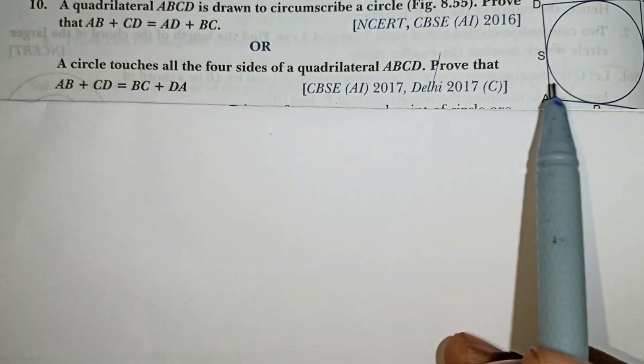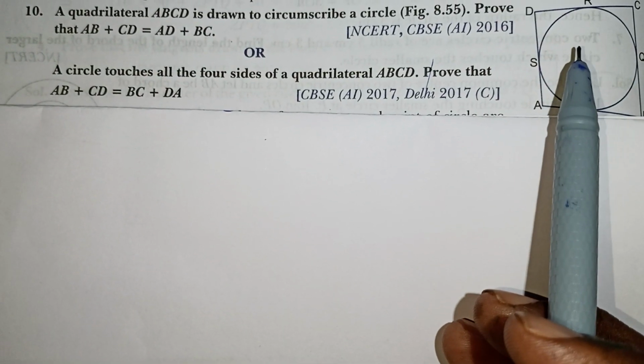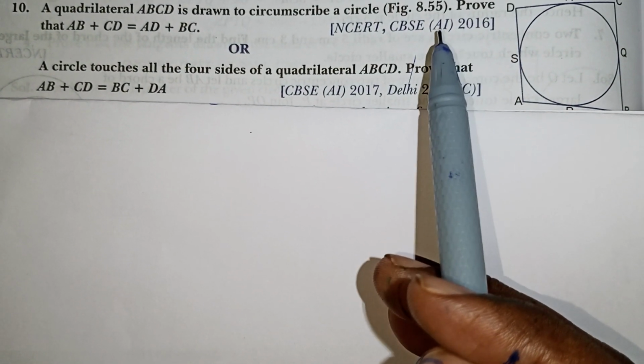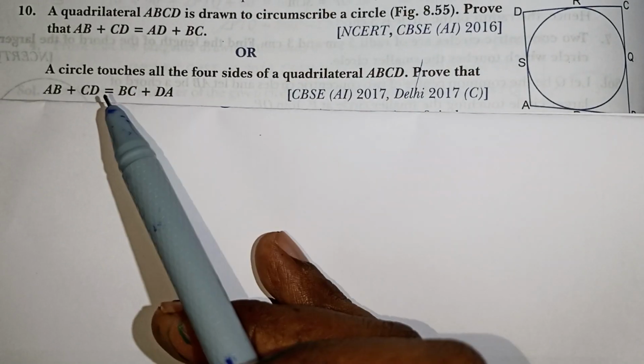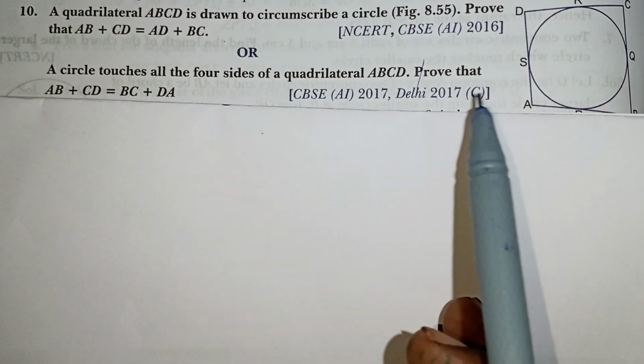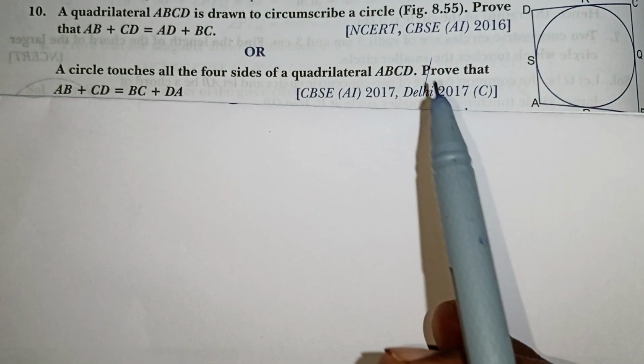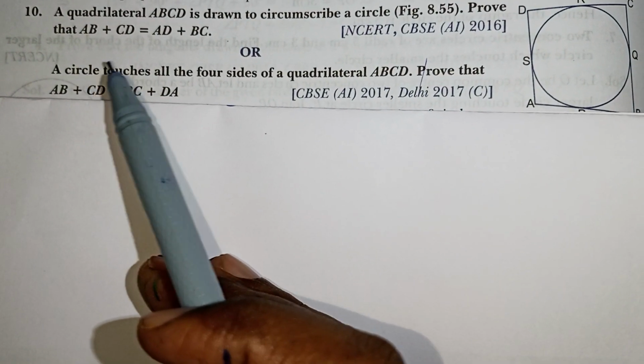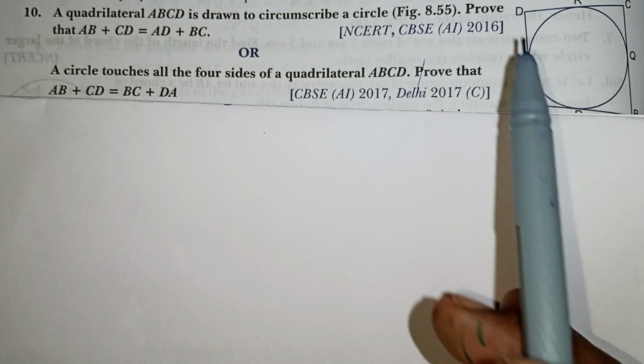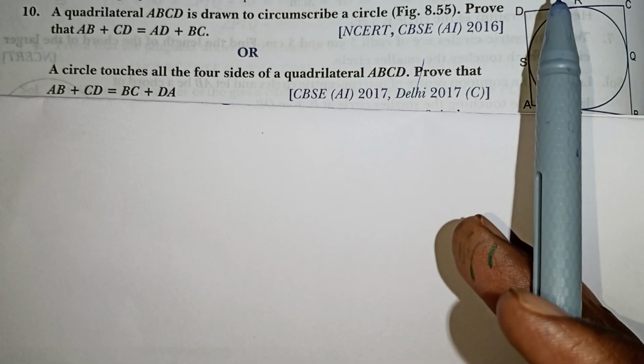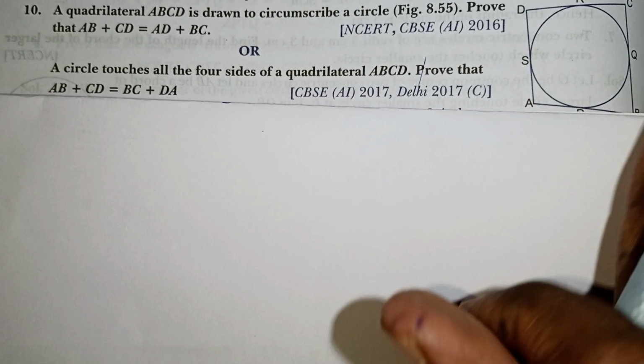So the quadrilateral is drawn to circumscribe a circle. They can ask the question in this way, or else the same question can be asked like this also: a circle touches all the four sides of the quadrilateral. Both are the same. Prove the same proof, that the sum of the opposite sides are equal. AB plus CD is equal to AD plus BC, we need to prove.